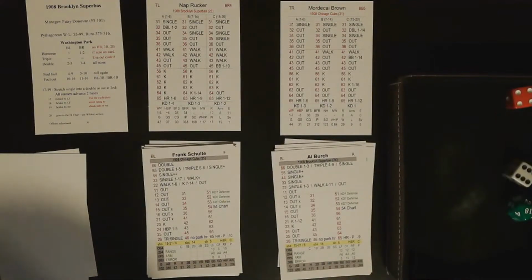Brown still perfect, and 46, that is going to go to the ballpark, and 18 is going to be fielded by the center fielder. Single, and he's going to try and stretch it into a double. And in center field for the Cubbies is Solly Hoffman.